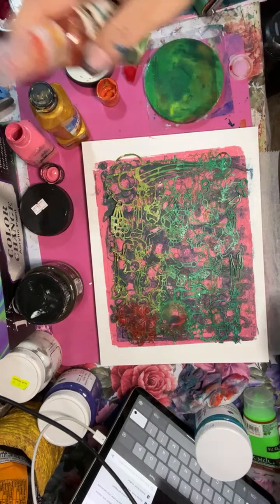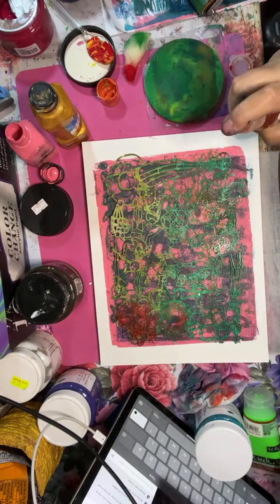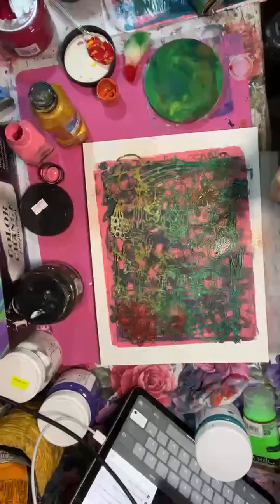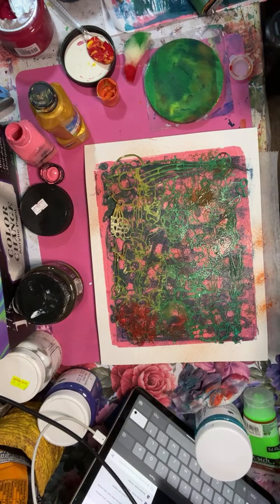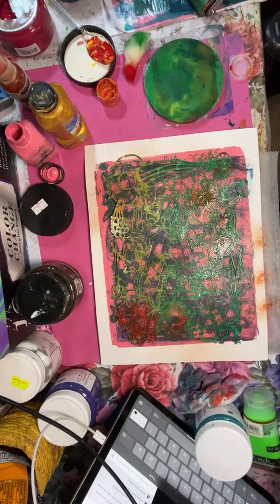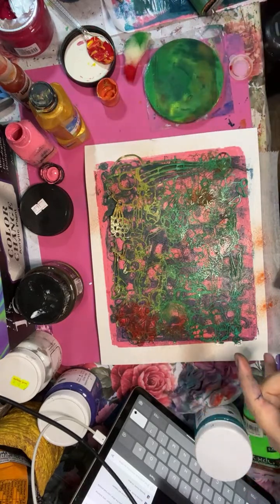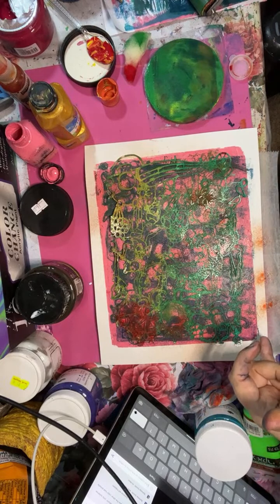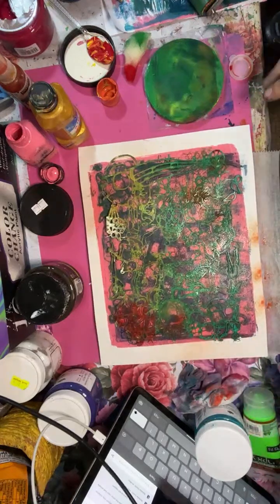Or you can do like that also. Spray with some ink. And you won't see it now, but you will see it further later because this needs to dry. Okay? But that's one of the methods you can do.